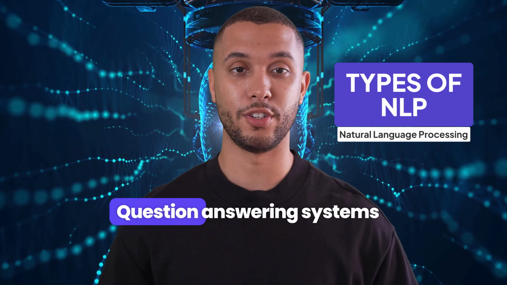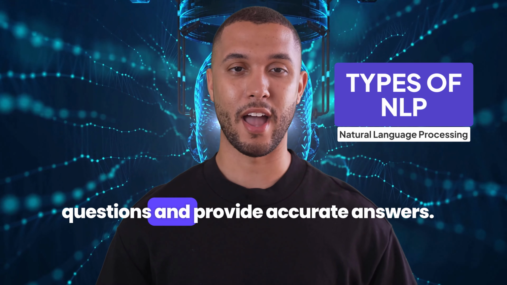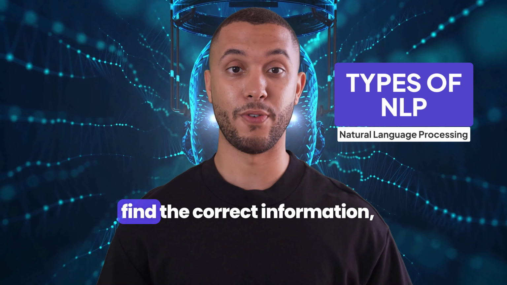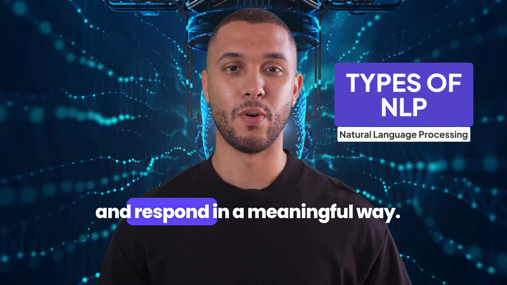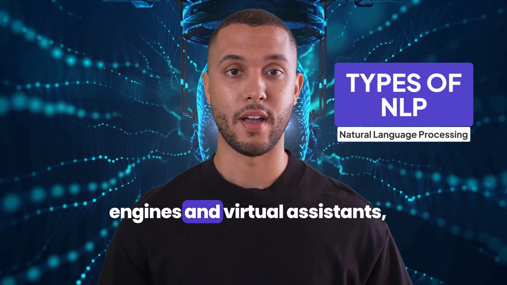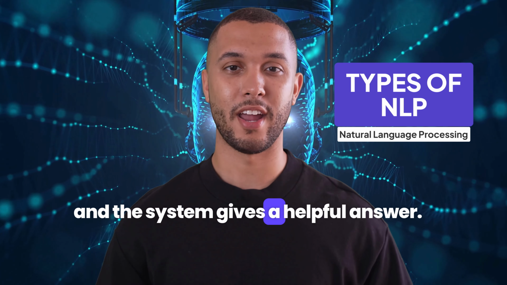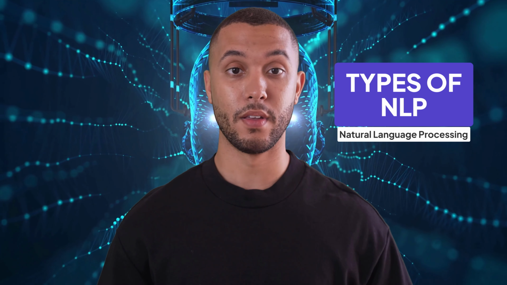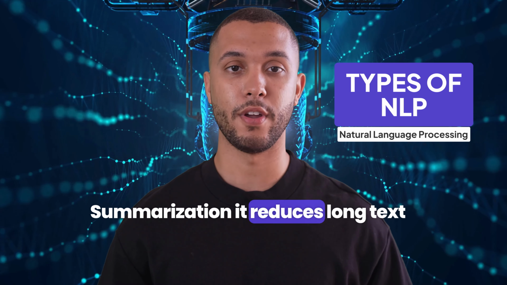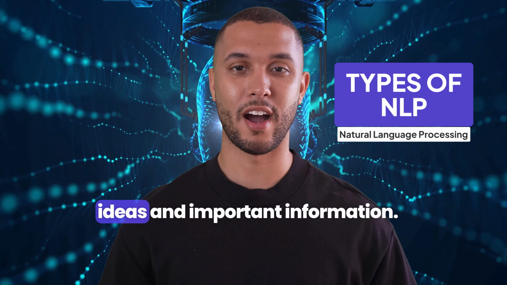9. Question answering systems. It allows computers to understand questions and provide accurate answers. These systems read the query, find the correct information, and respond in a meaningful way. We commonly see this in search engines and virtual assistants, where users ask a question and the system gives a helpful answer.